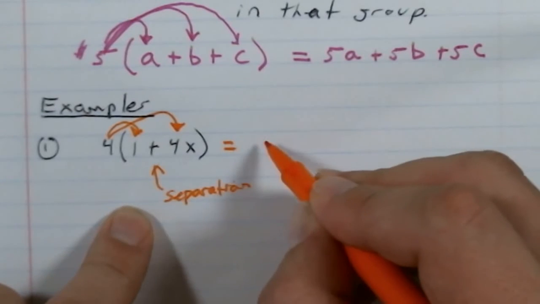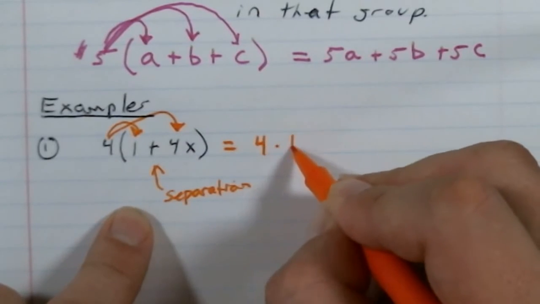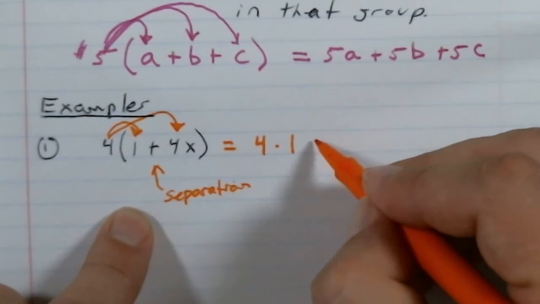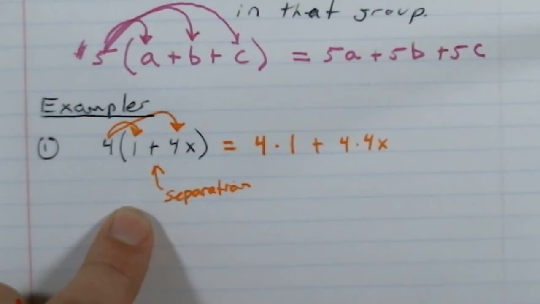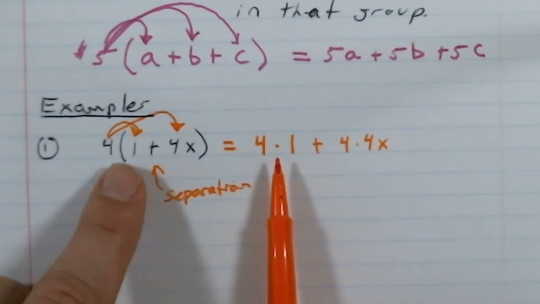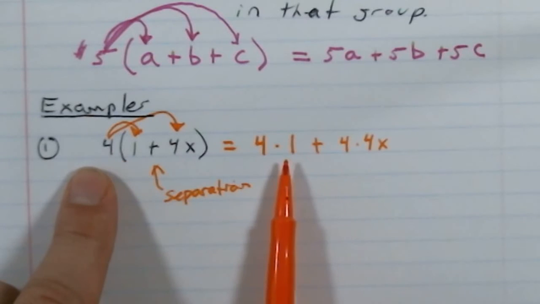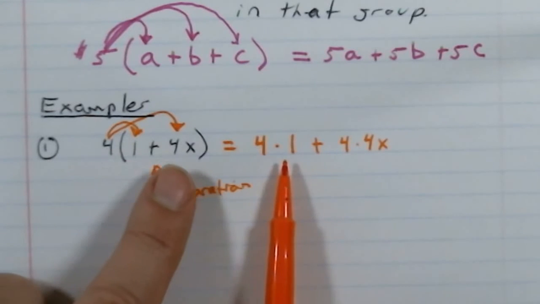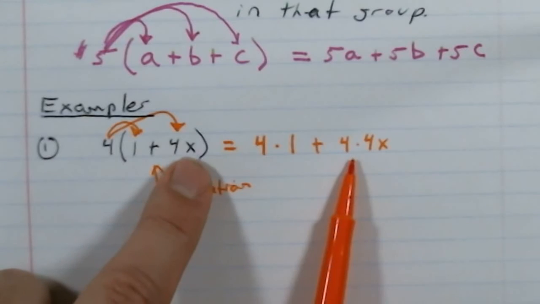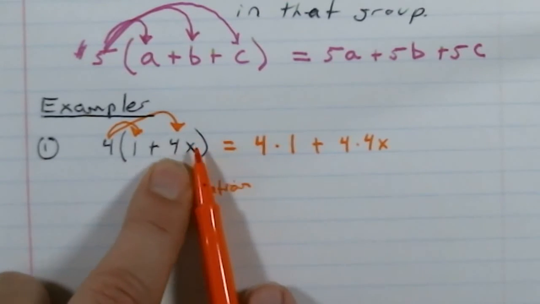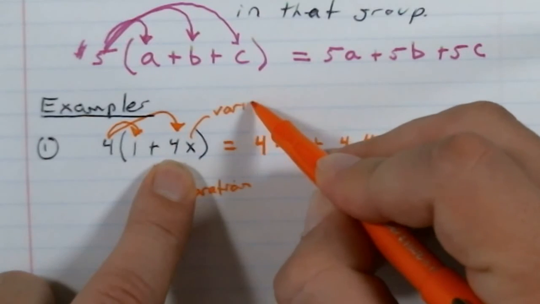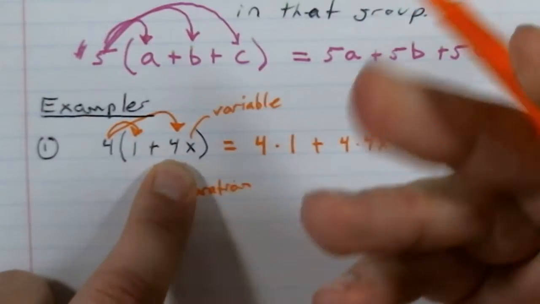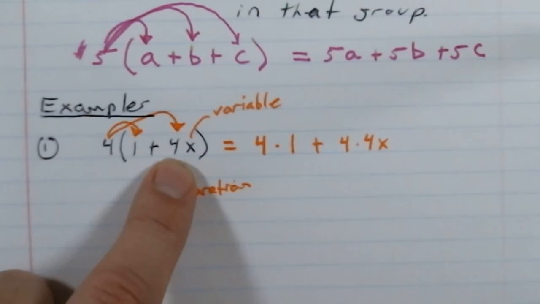So this should come out to 4 times 1 plus 4 times 4x. It's a multiplication part. But the x needs to follow, so you have to be careful. The x does not mean times, it means a variable. A variable is just something that's itself.